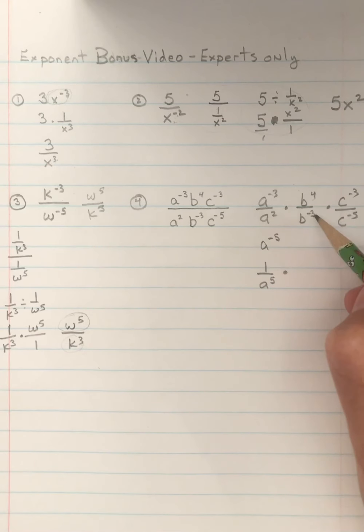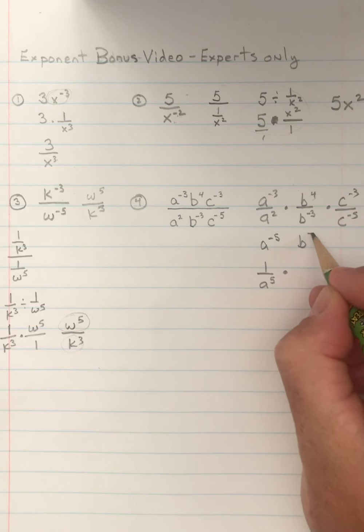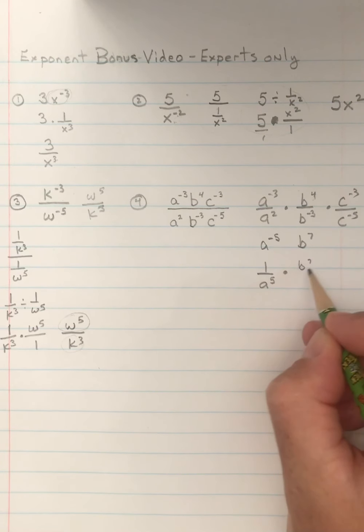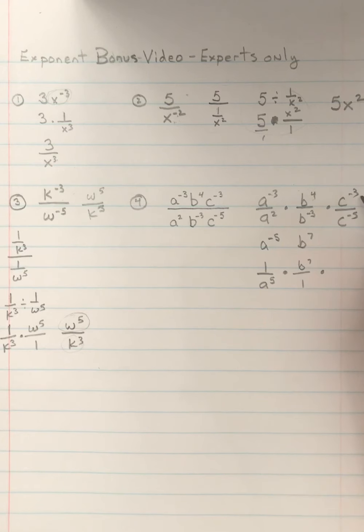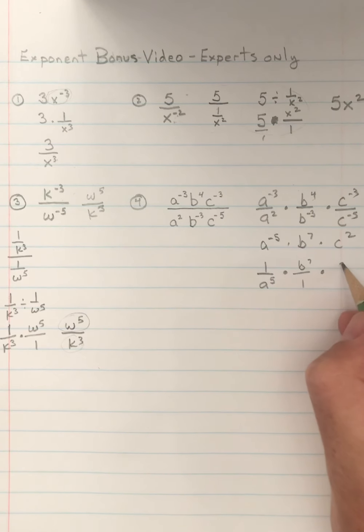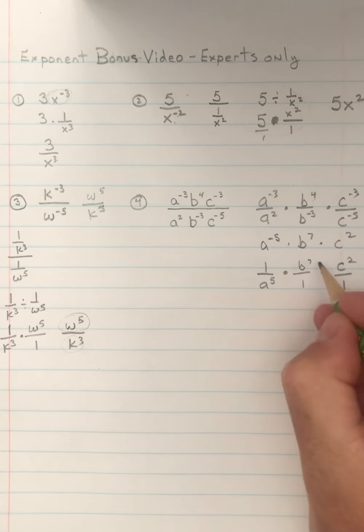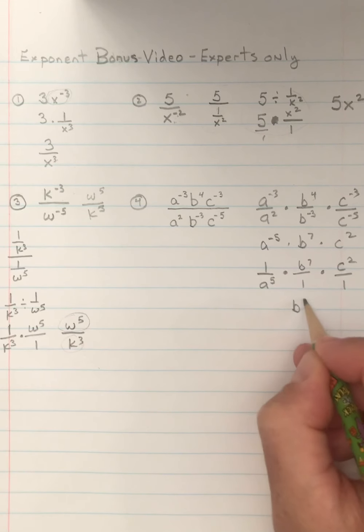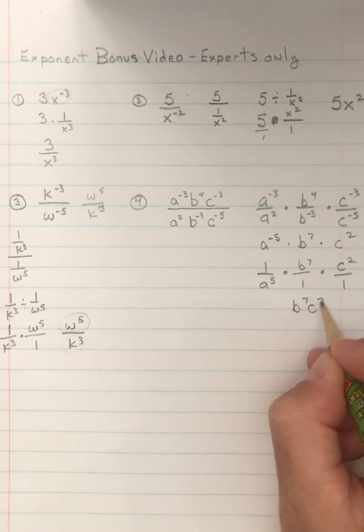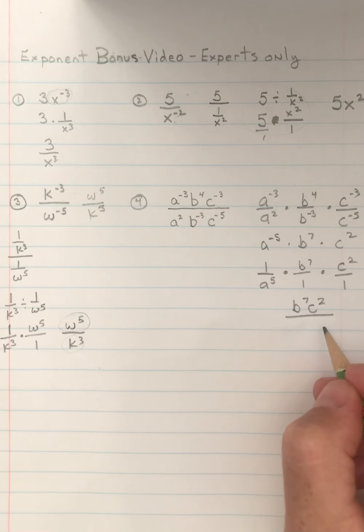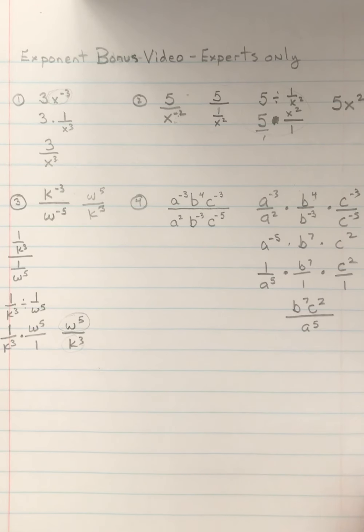Okay, 4 minus -3. So this is b to the 7th. So that's b to the 7th over 1. And this is -3 minus -5. That's -3 plus 5. So this ends up being c to the 2nd. So this is c to the second over 1. And when I multiply this all out, this becomes b to the 7th, c to the second on top, and a to the 5th on the bottom.